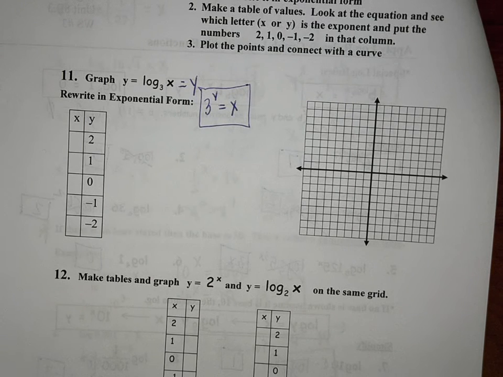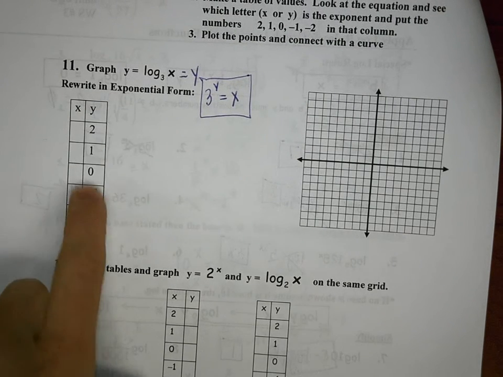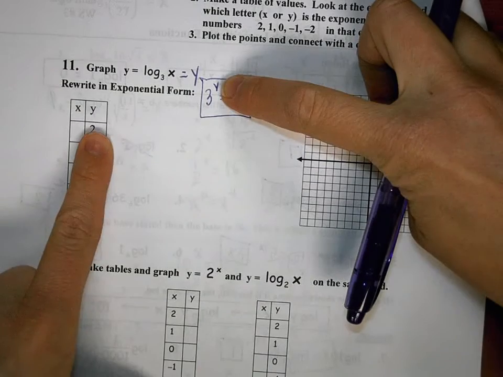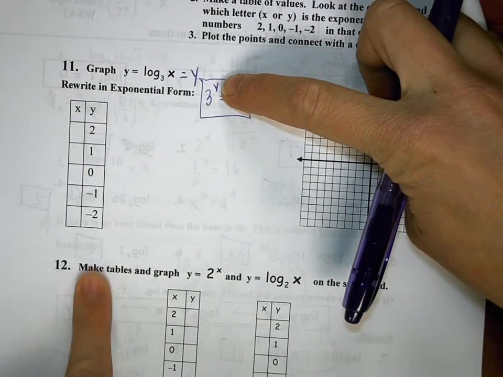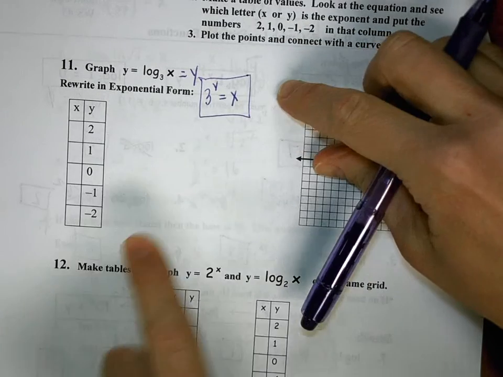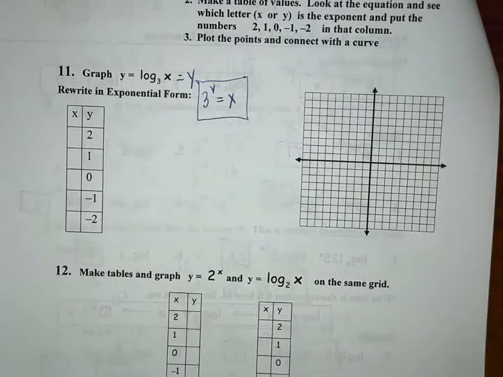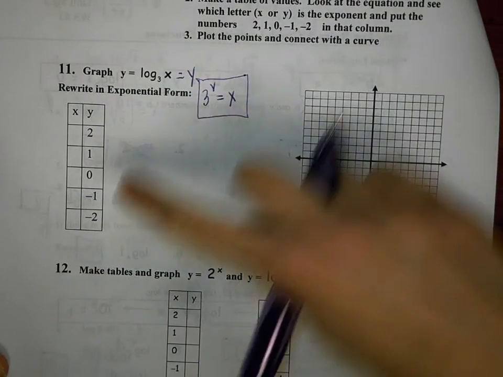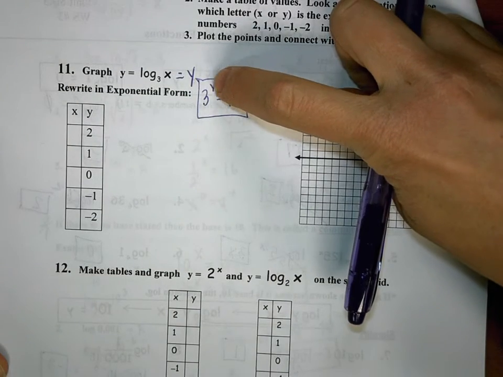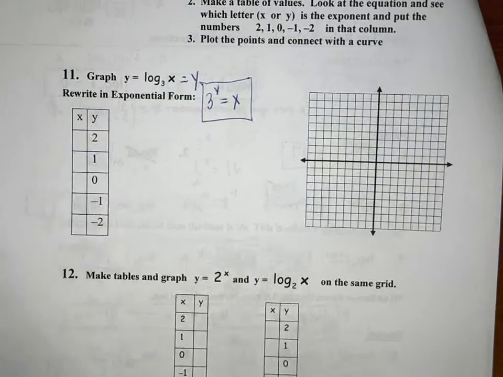Okay, so we make a table. Notice that, and I did this for you here, since y is in the exponent, those are the values you want to choose, and then you want to find the answer for x. It's more difficult to put values for x and figure out what the answer would be for y. So we choose whatever the values are for whatever's in your exponent. So we're choosing these: 2, 1, 0, negative 1, negative 2.